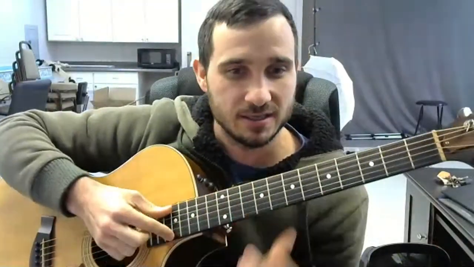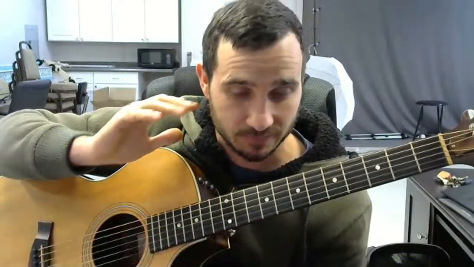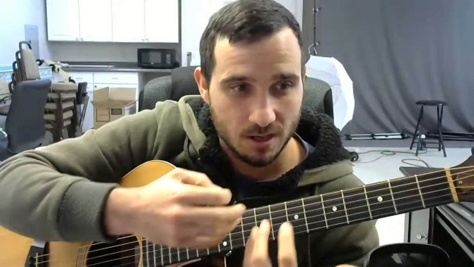Second tip is pitch, and by pitch I mean the note, the high or the low. So you have a high E and you have a low E. Both an E, just different pitch. So you can vary the pitch of the music that you're playing as another way to add dynamics. Let me give you a couple of examples.